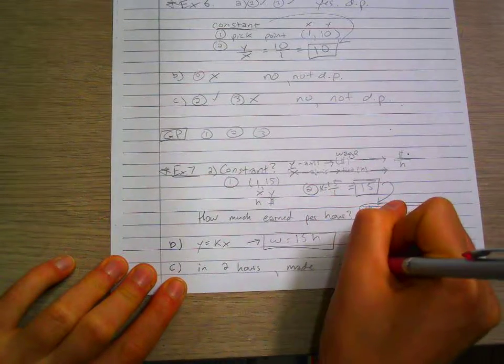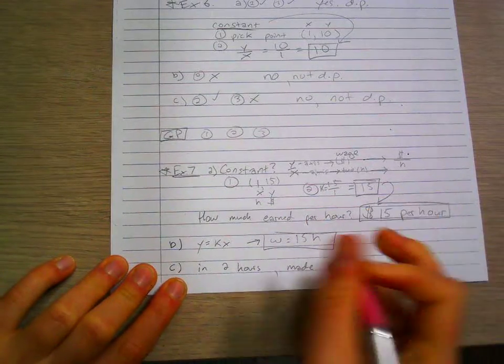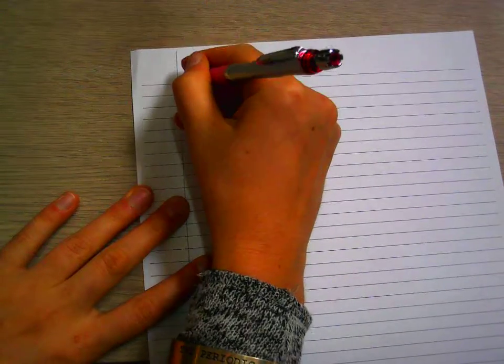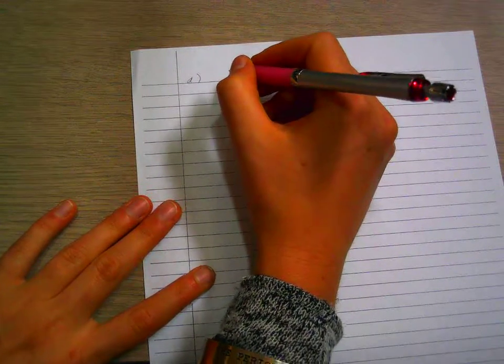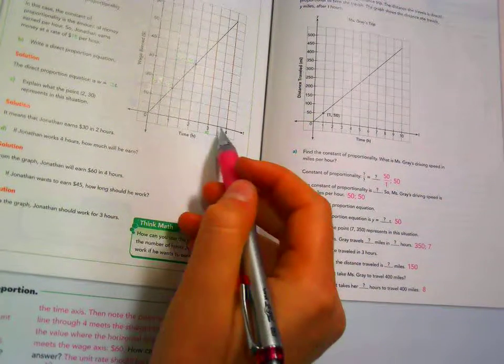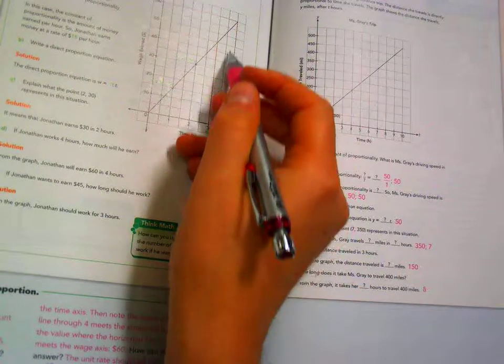Alright, D. If Jonathan works 4 hours, how much will he earn? Well, let's look at the graph. 4 hours: 1, 2, 3, 4. If we find out where it meets the line, it meets at 60. So we can say that he earns $60.